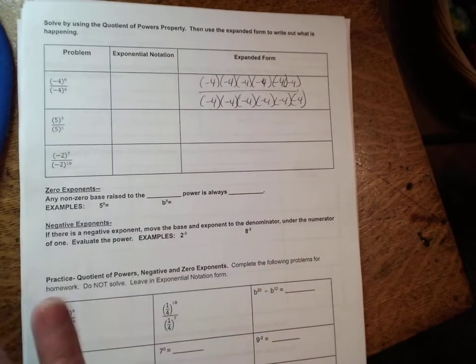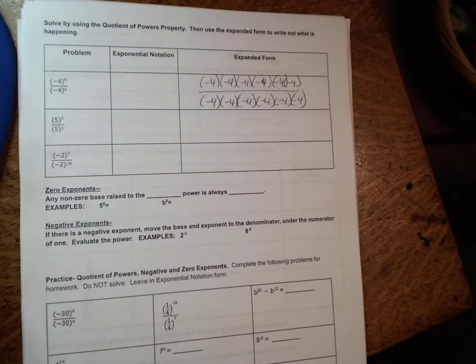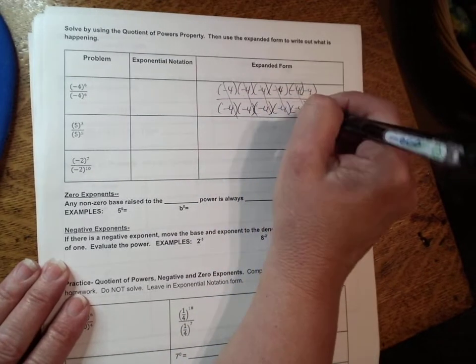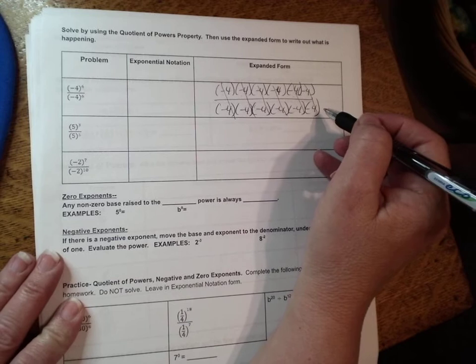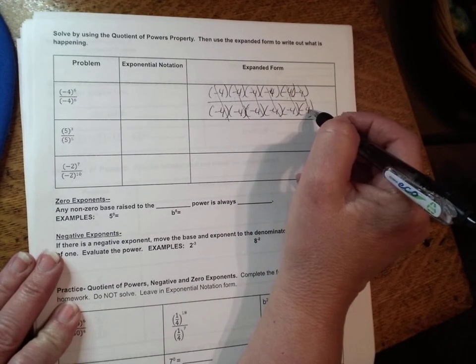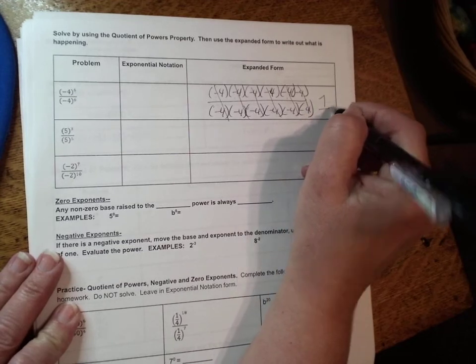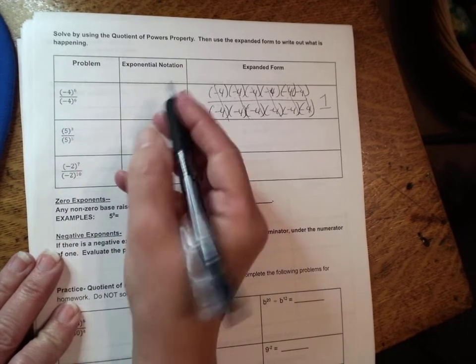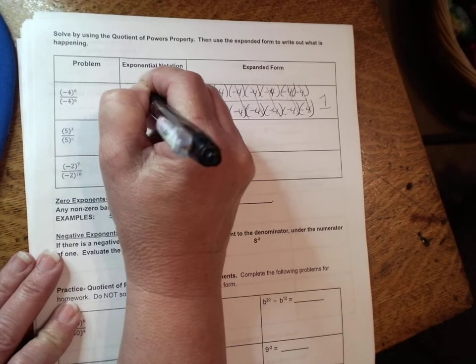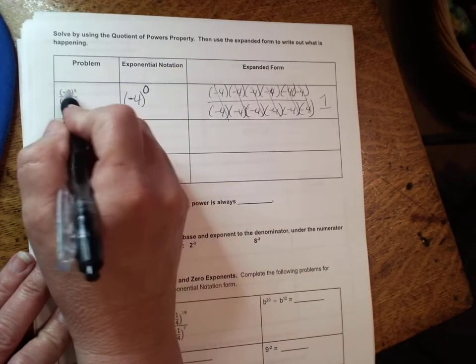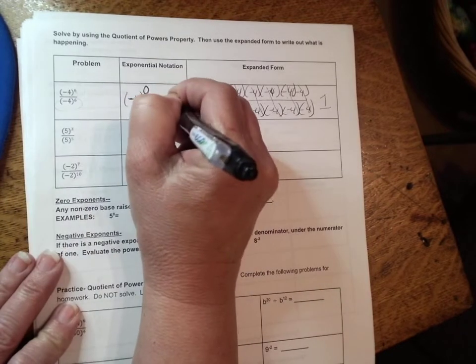We had 6 times in the numerator and 6 times in the denominator. They cancel each other out. But the thing is, everyone thinks it's going to be 0. But whenever you divide by itself, it always equaled what number? Not 0. It equaled 1. Now, what happens if we subtract these numbers? What's 6 minus 6? 0. But anything divided by itself is 1.